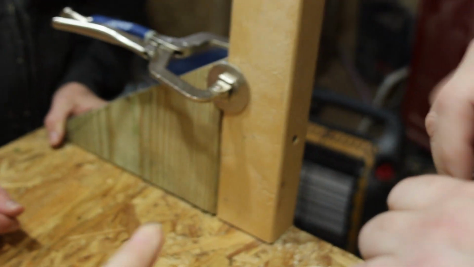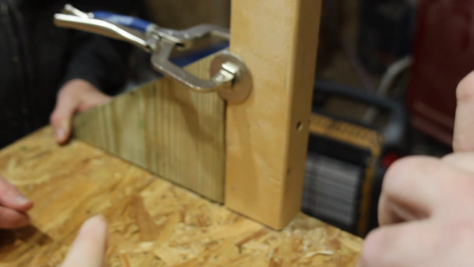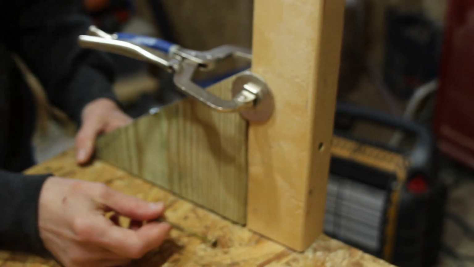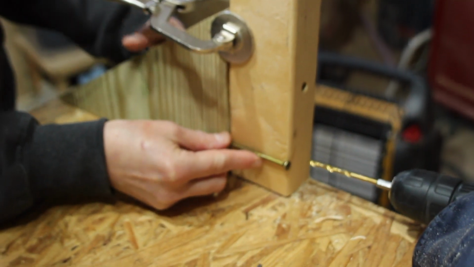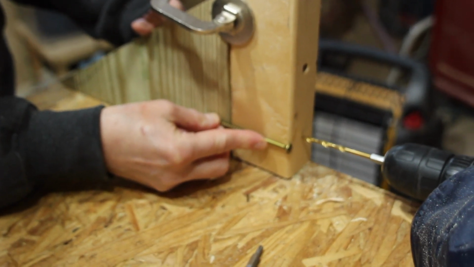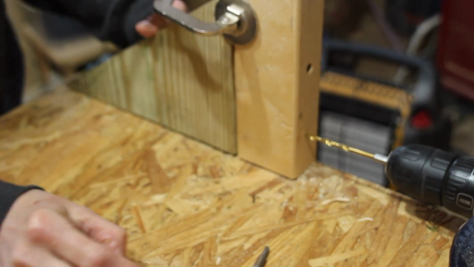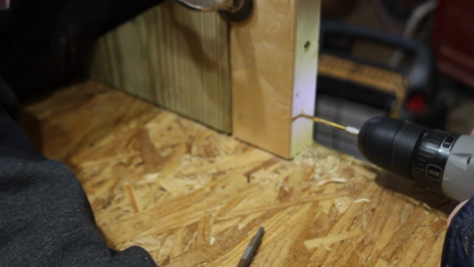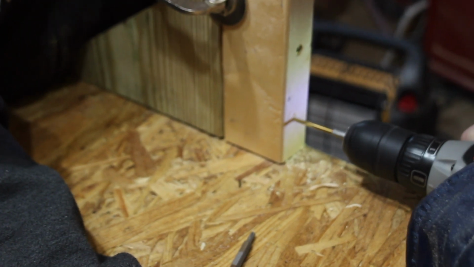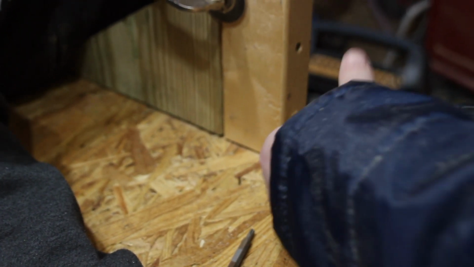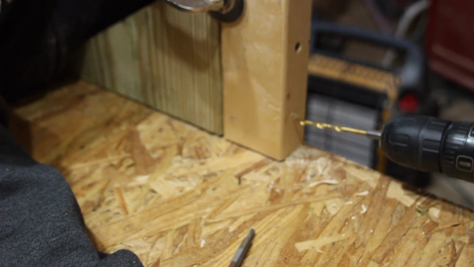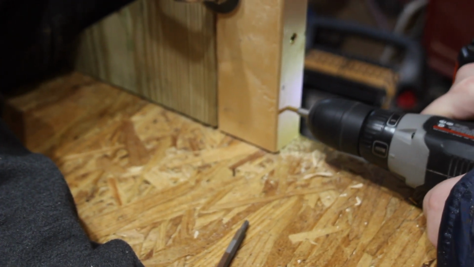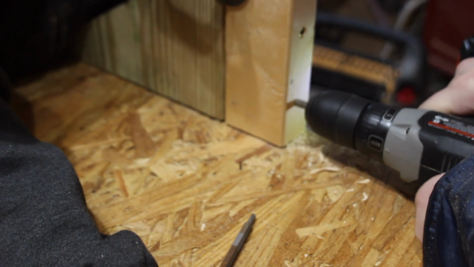And so explain what we have here. We've decided to use some triangle cutoffs that we had from another project as braces for the uprights on the support here. We're trying to use all our scrap so we don't have a lot of scrap to store. Right? And the reason I'm going in and out here is to clear the drill bit from debris so we can go through, right?